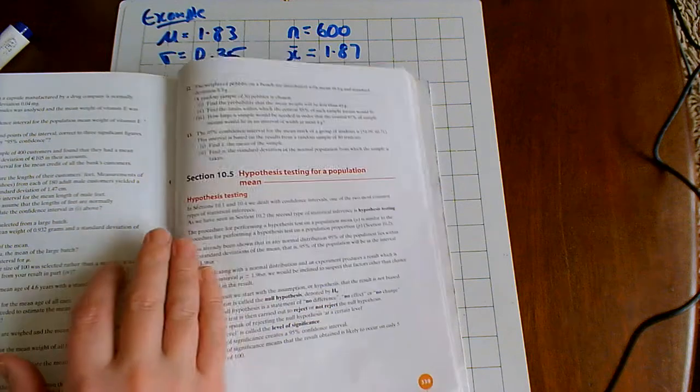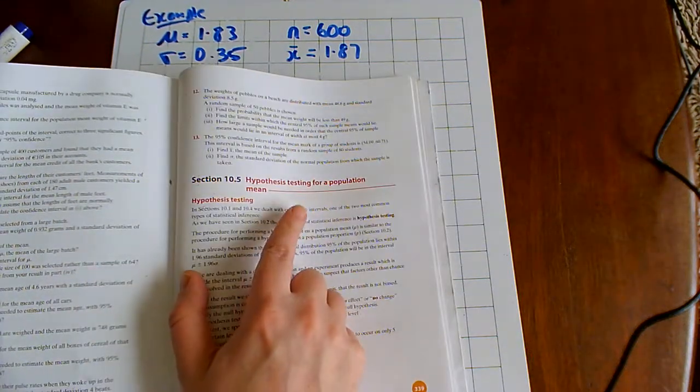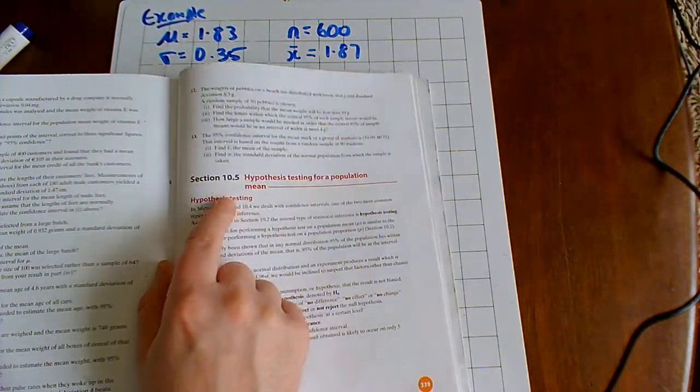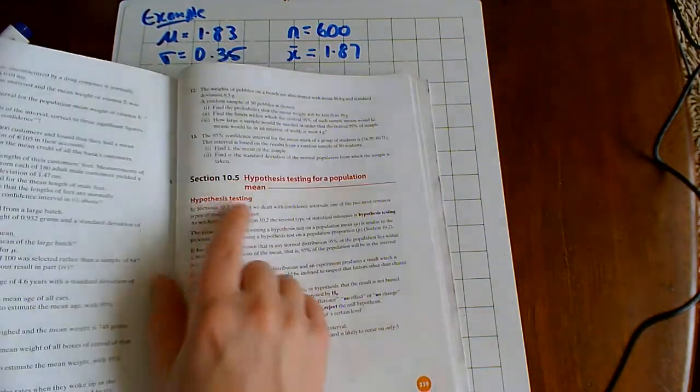Okay, we're going to start on section 10.5 and we're hopefully going to get this finished today. There's quite a bit in this, but it's a double today, so I'll do at least a couple of videos. So the first part is hypothesis testing, so very similar to section 10.2.